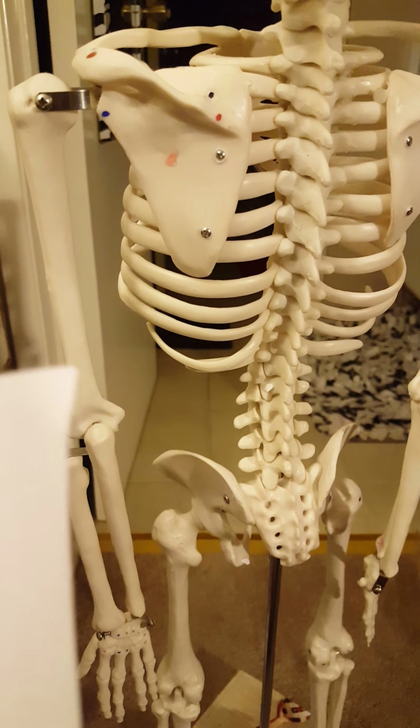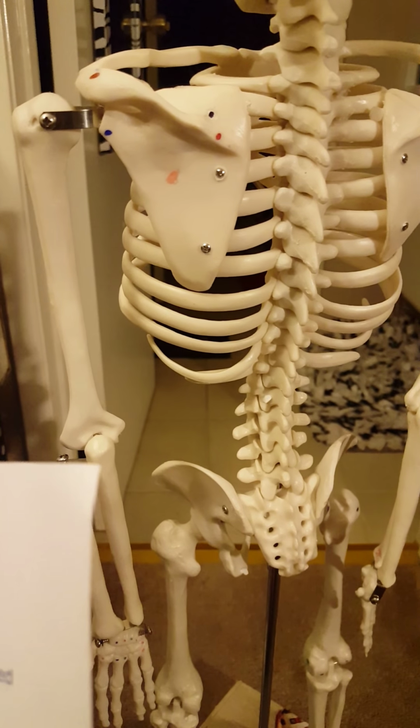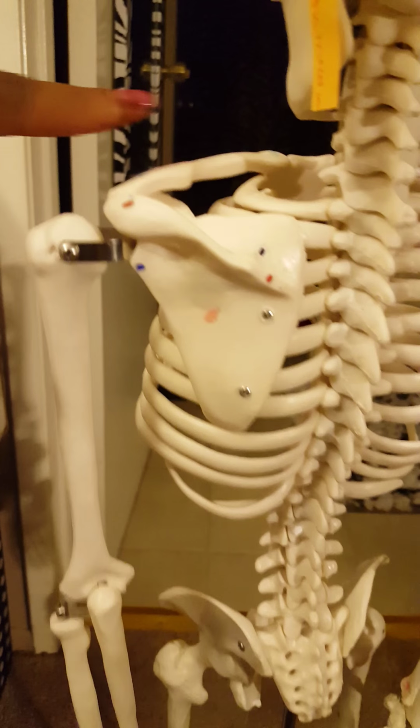The sternoclavicular joint is located right here. And the acromioclavicular joint is located right here. Next we have the arm.